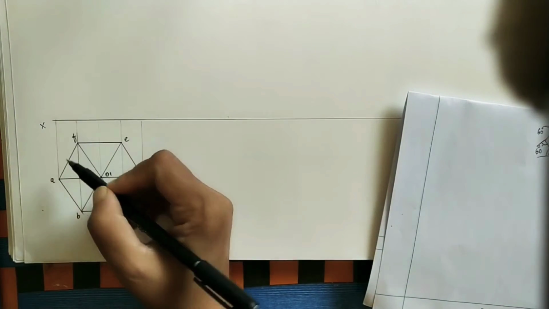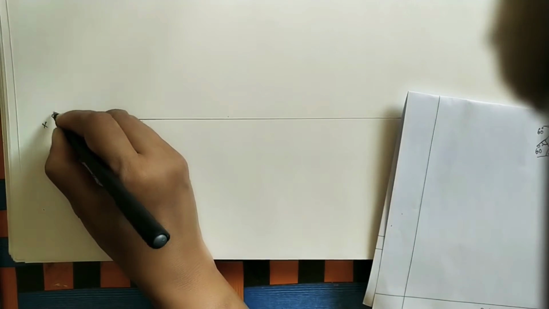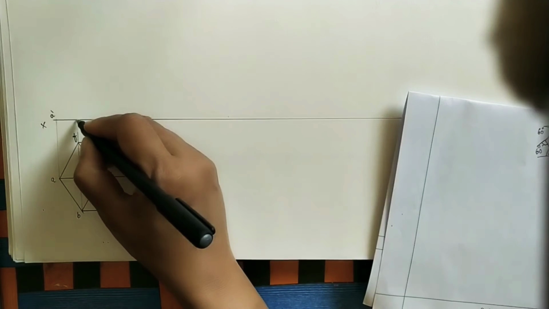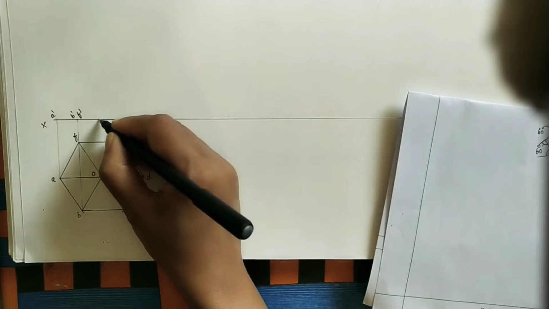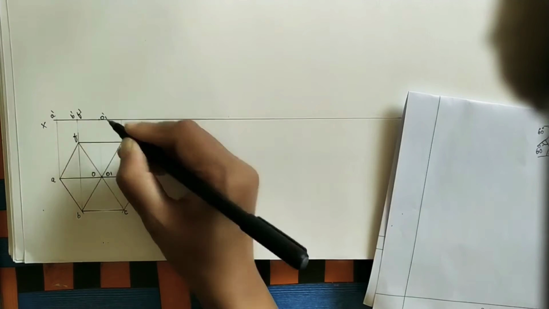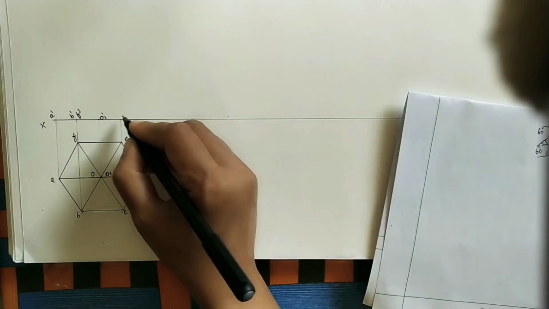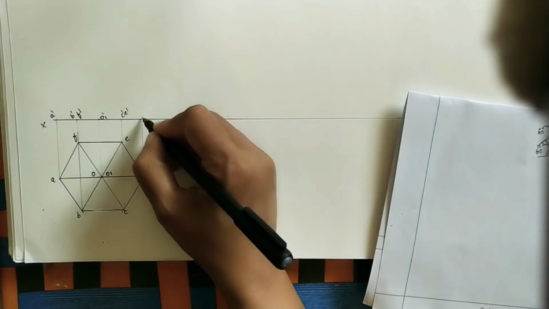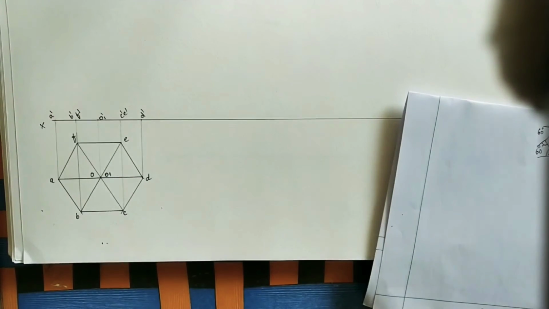Now here give the intersection points. In the top view we are giving small letters A, B, C, D like that. In the front view we are giving A dash. Here B dash, F dash are coming at the same point. Here the base is coming. Base we are giving O1 dash. O1 name we are giving for base. In the front view it is O1 dash. Here C dash, E dash. Here D dash.